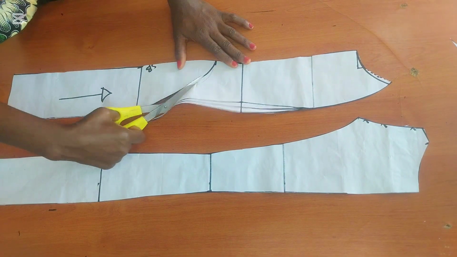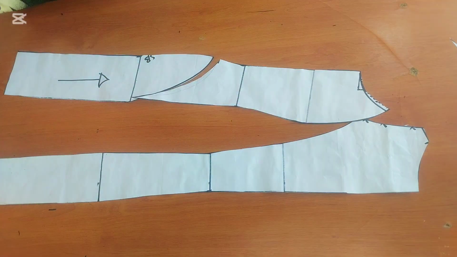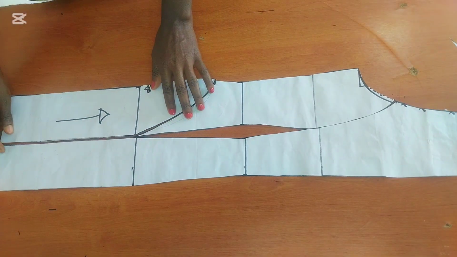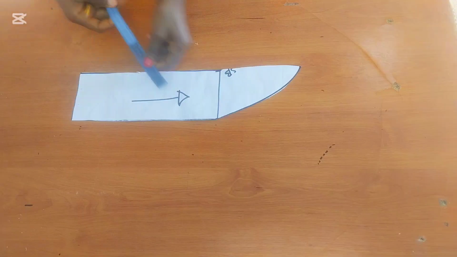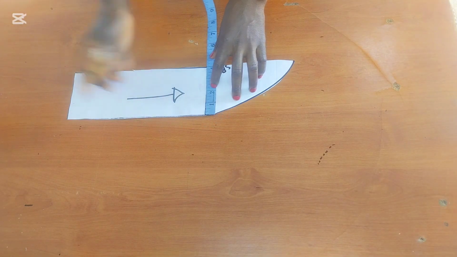I tell you, the pattern of this is actually the most, let's say, hard part of this. The sewing is very easy, and this is because once you are able to get your pattern right, it will be easier to do the sewing.